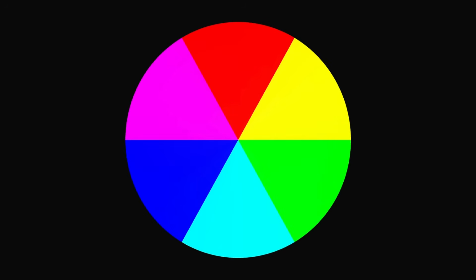We can take all of these results and visualize them in a circle. This is known as the color wheel. If we place white in the middle of the color wheel and interpolate all of the other colors, we can use the color wheel to predict how different colors will appear when combined. The result of mixing two colors is approximately the midpoint between them.